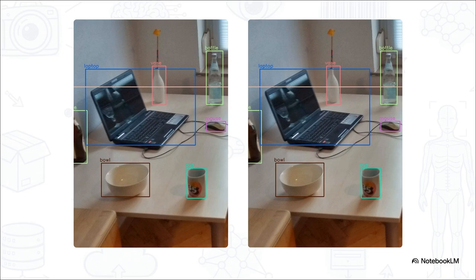So it's not just broadly classifying a scene as, say, an office. No, it's pinpointing the exact pixel coordinates of a laptop, a vase, a bottle, a mouse, a bowl, or a cup. This core capability is the absolute backbone for countless product features. Whether you're monitoring retail inventory on a super crowded shelf or building autonomous vehicles needing to track pedestrians in real time.